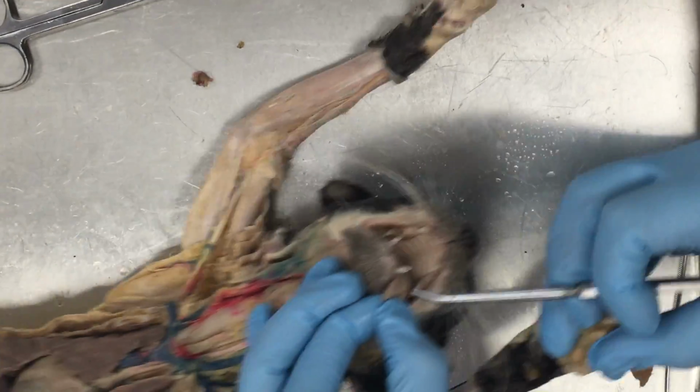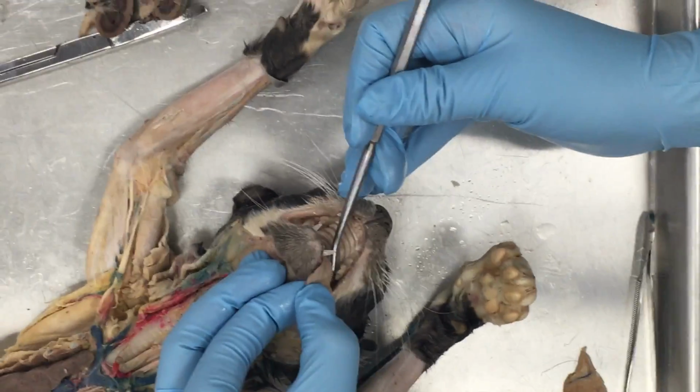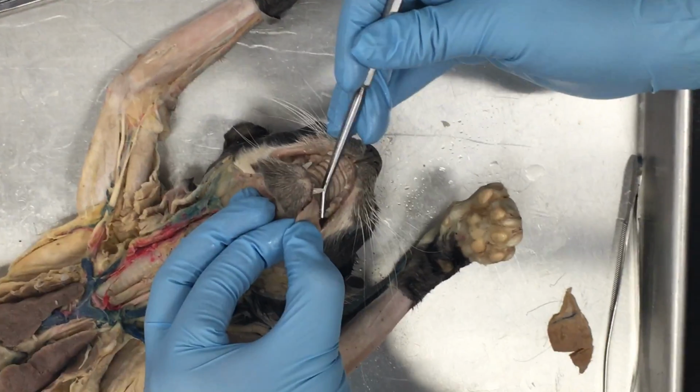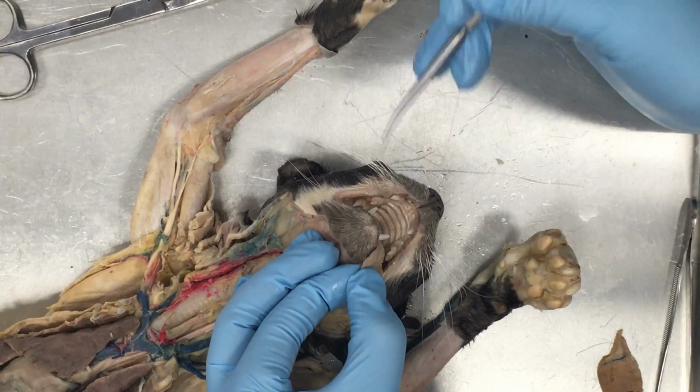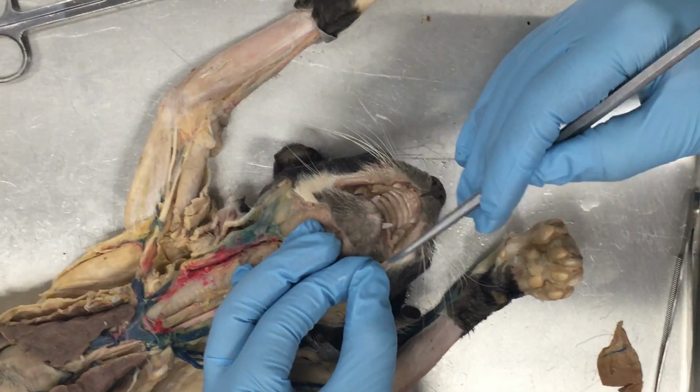There's his tongue there. We can see on the tongue there are these bumps. Cats have that sandpapery tongue. We call those bumps the papillae. All right, those are not the taste buds. The taste buds are in between them.